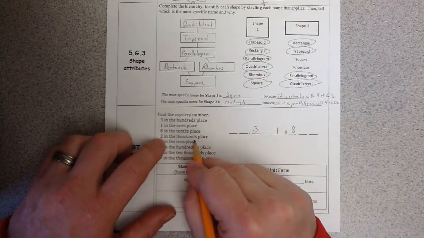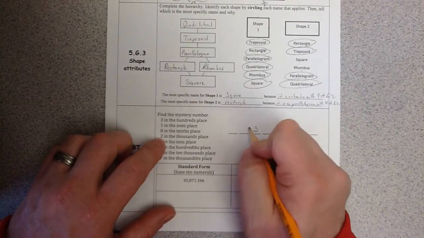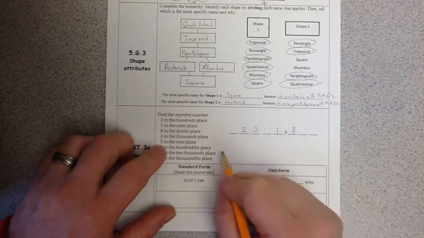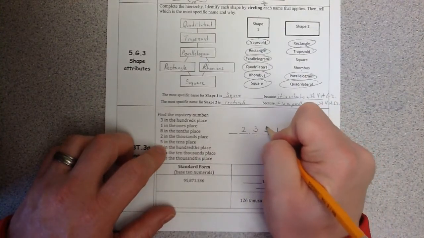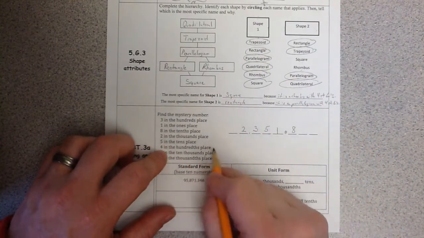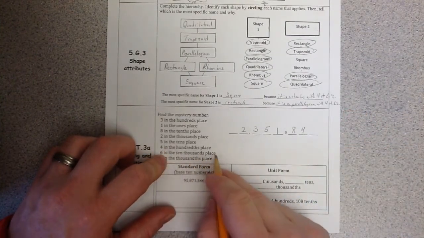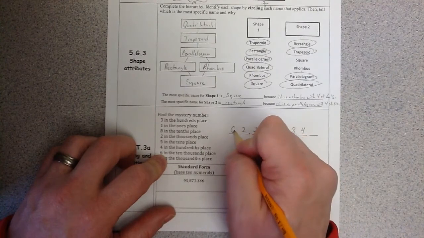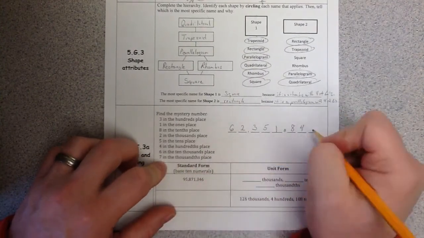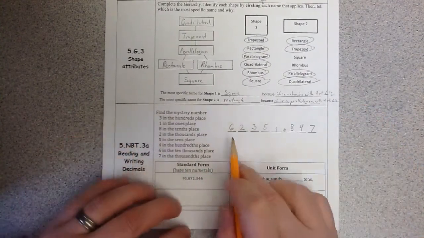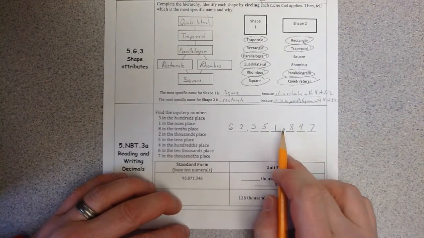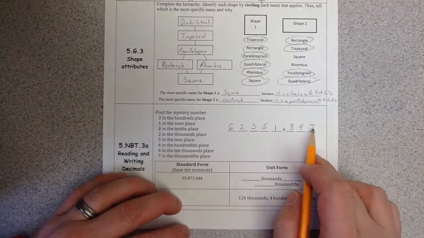2 in the thousands place, 4 places to the left. 5 in the tens, 2 places to the left. 4 in the hundredths, 2 places over. 6 in the 10,000s place. And 7 in the thousandths place. So 62,351 and 847 thousandths.